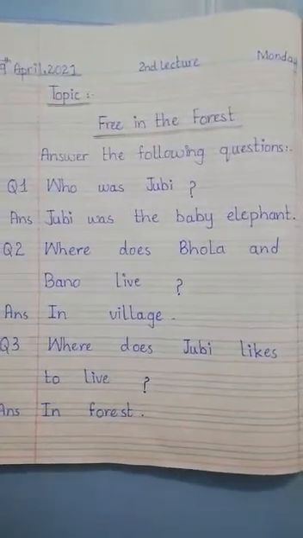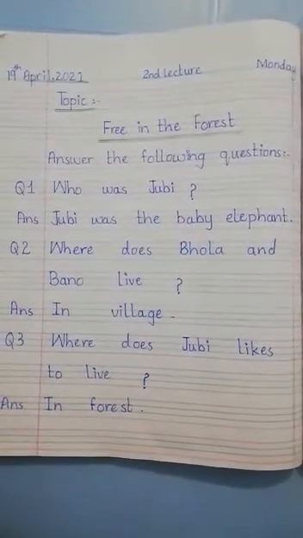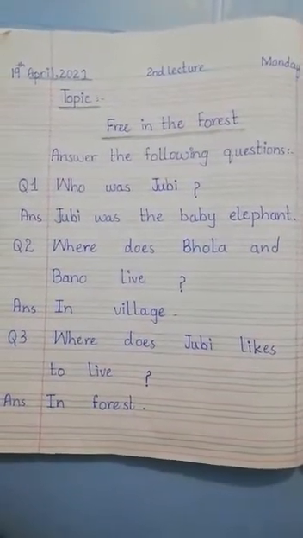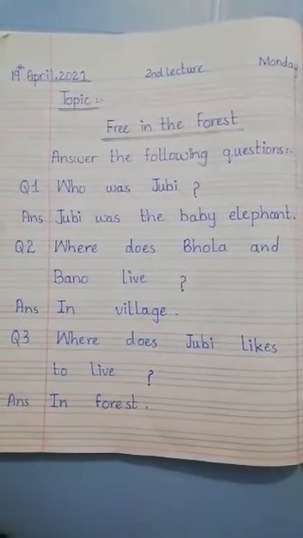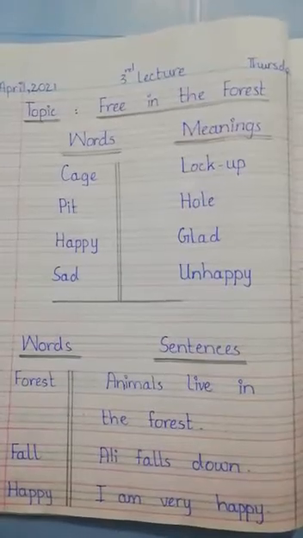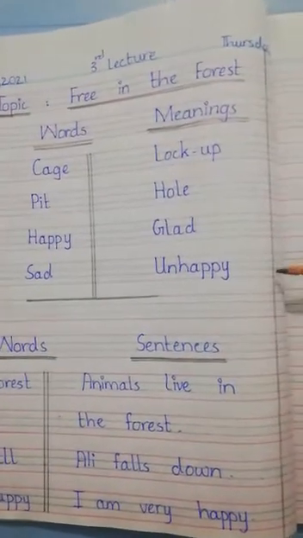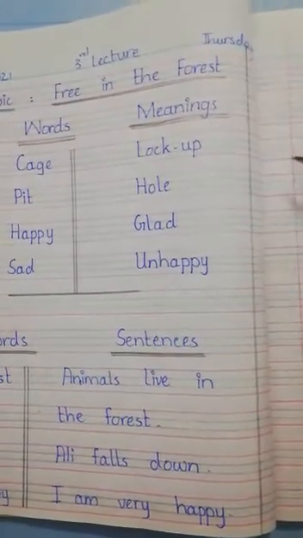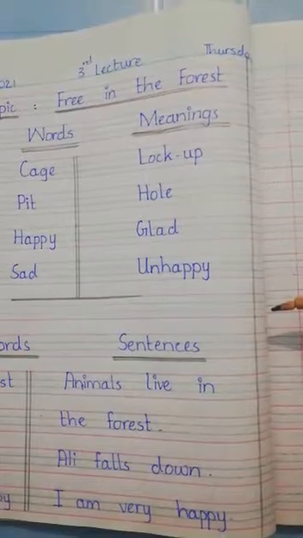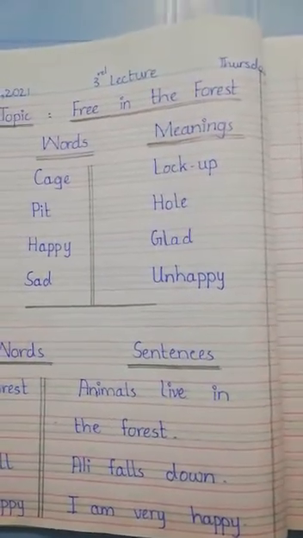This was our previous homework. Today we will do something new. Are you all ready? Very good. So take your pencils in your hands and open your copies with me. First of all, what you have to do, you have to draw a margin line over here like this. Can you see? This is a margin line.